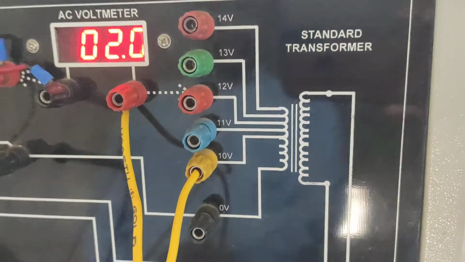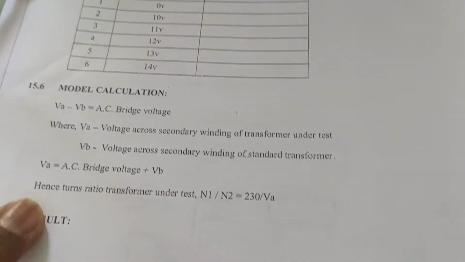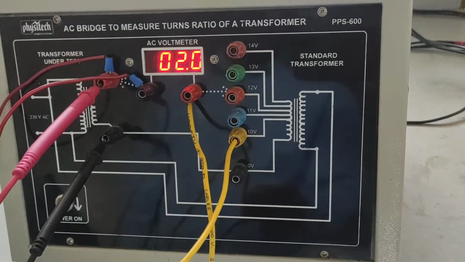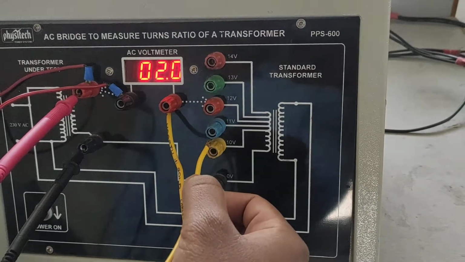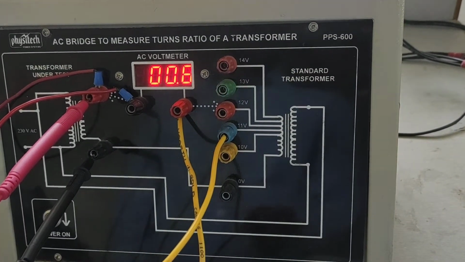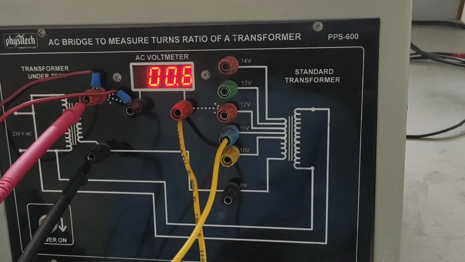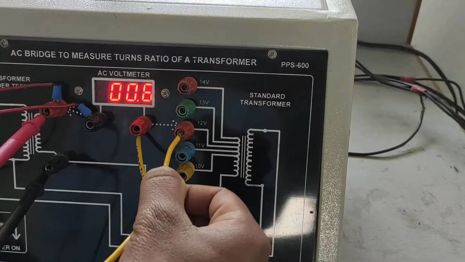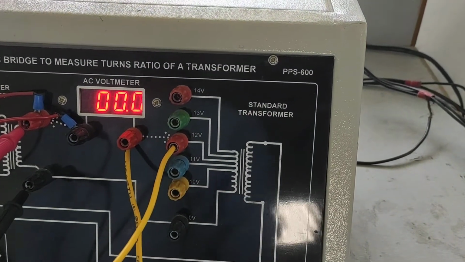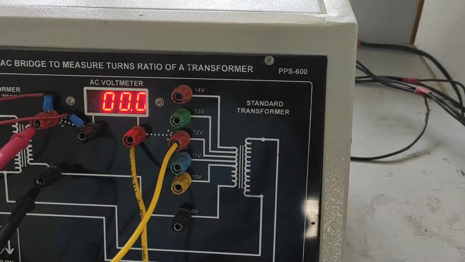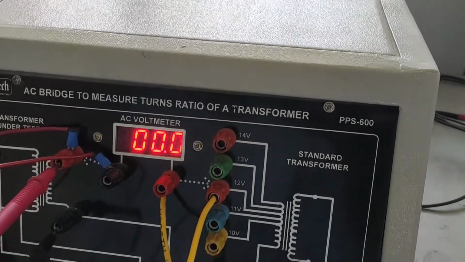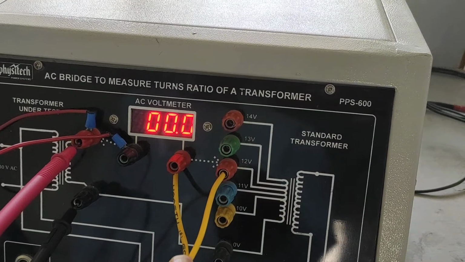See here the formula, same formula whatever we used earlier. VA is equal to AC bridge voltage plus VB. AC bridge voltage is equal to VA minus VB. So that VA minus VB is going to appear across here. That is 12 minus 10. Next, you can see the voltage at 11 volts. It is a small voltage, 0.8 is going to appear, that is nearly 1. So 12 minus 11 is 1. Next, 12 minus 12. Here you will get 0 because VA voltage is 12 and VB voltage is also 12. The bridge is balanced. So when the bridge is balanced, the voltage is equal to 0.